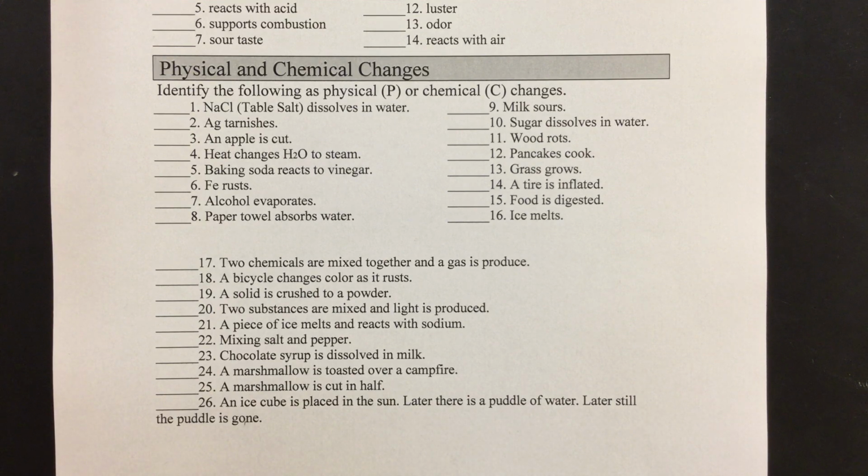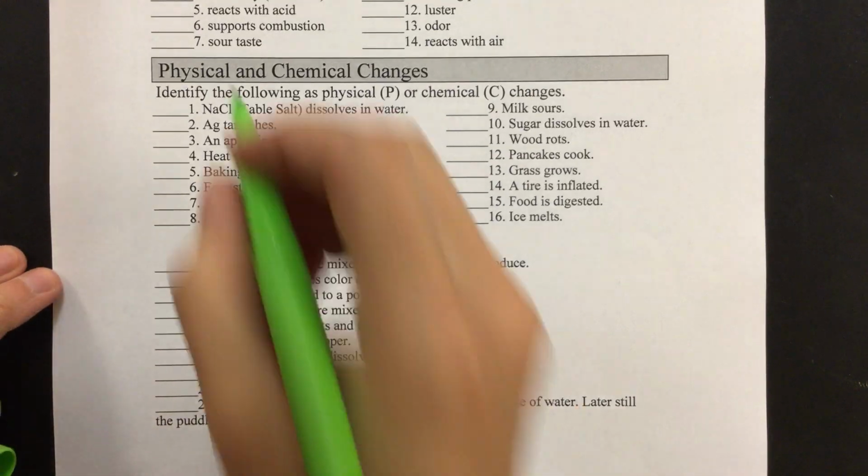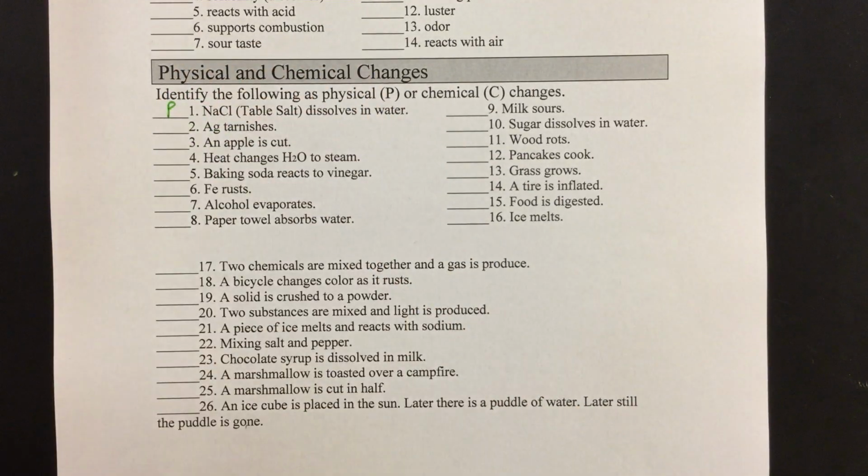So number 1, NaCl, table salt, dissolves in water. A little bit tricky because when you mix salt and water, it does appear to go away. It dissolves, right? So you might think that it's chemical. However, if you think about if you were to boil off the water, you would still be left with salt, meaning that the identity of the substance hasn't changed. You just made salty water. So this would actually just be a physical change because you didn't actually change the identity of the substance. You still have salt and you still have water.